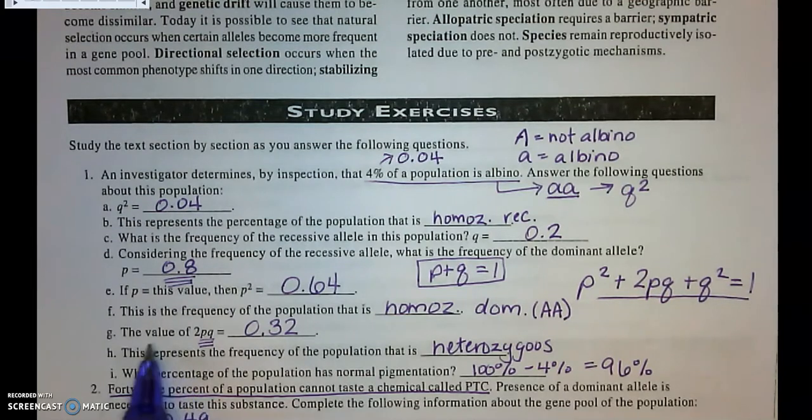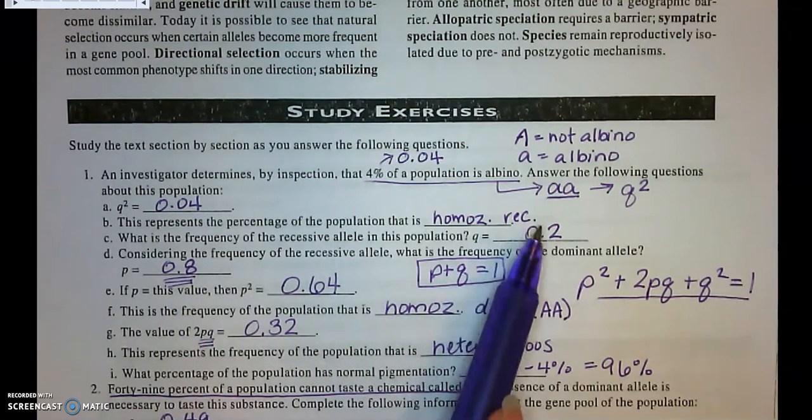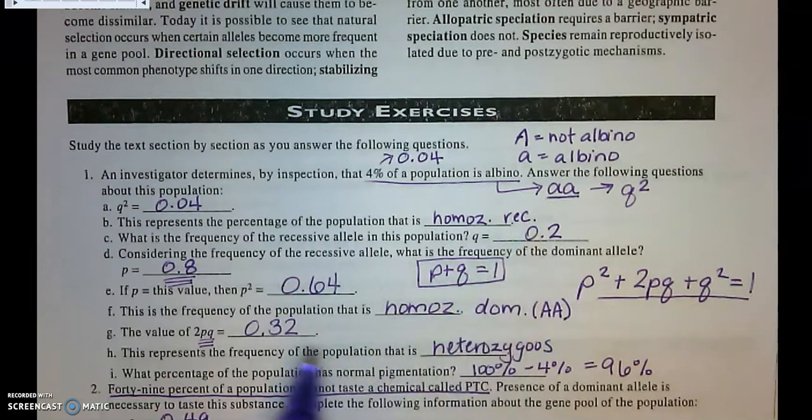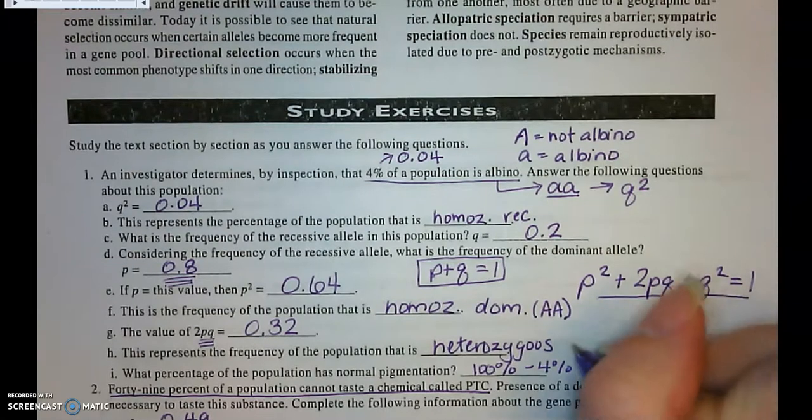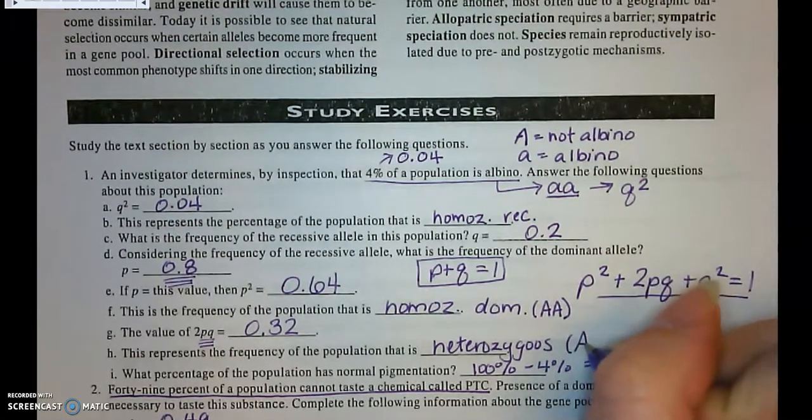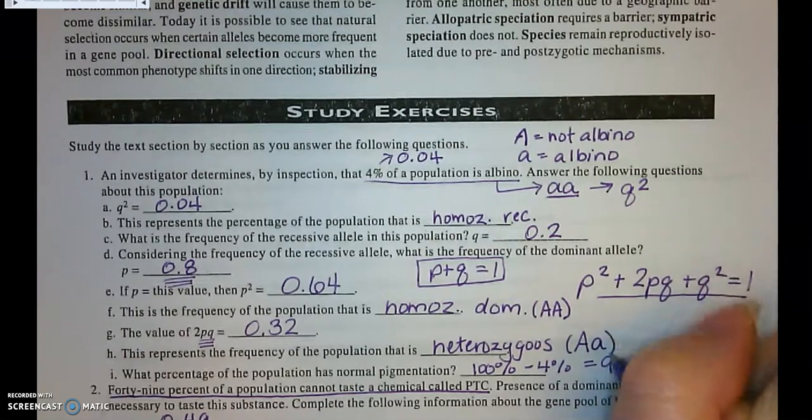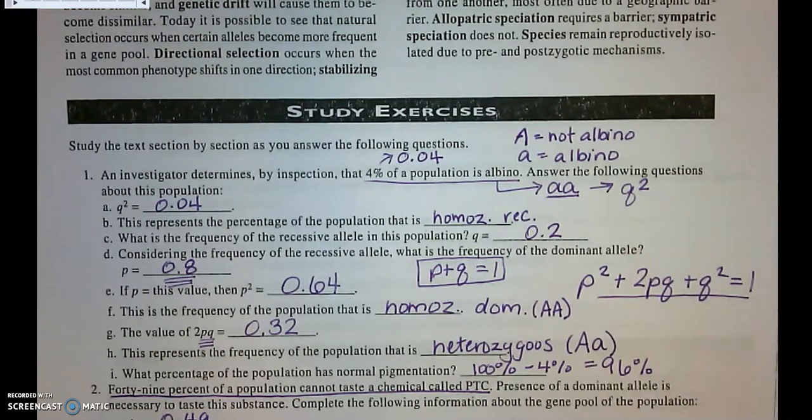We can go on to G and find the value of 2PQ. If we multiply 2 times 0.8 times 0.2, we get this, 0.32. And what we have calculated now is the frequency of the population that is heterozygous. Heterozygous, if we write it as the genotype, again, one dominant and one recessive allele. So capital A, lowercase a.